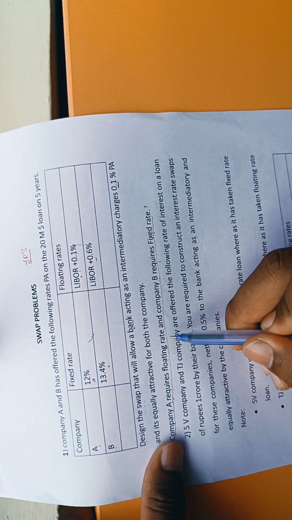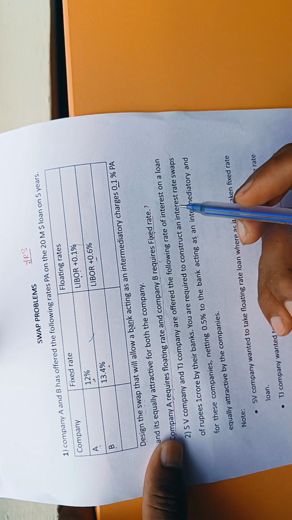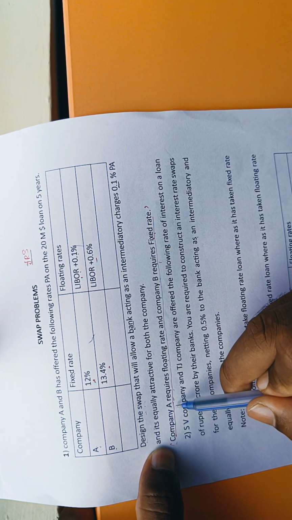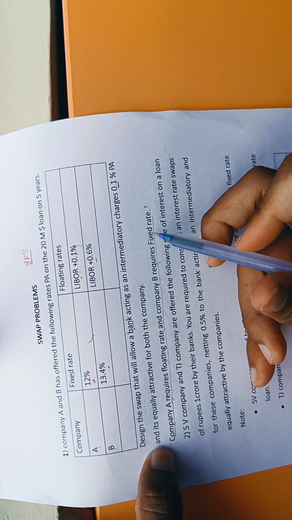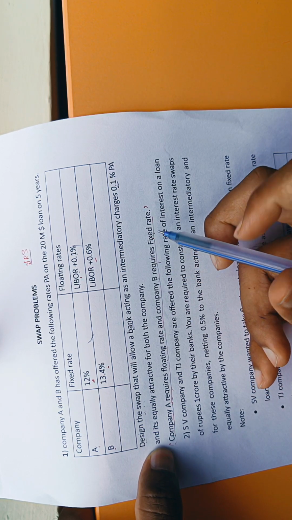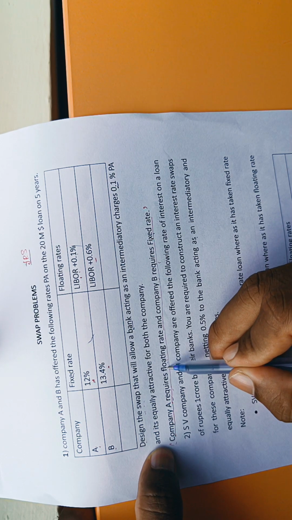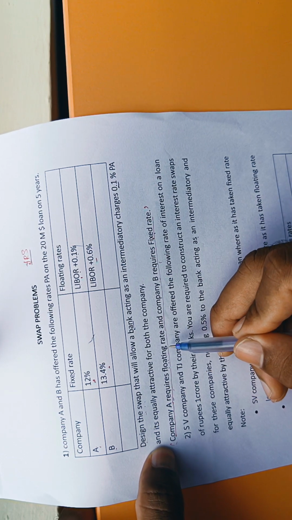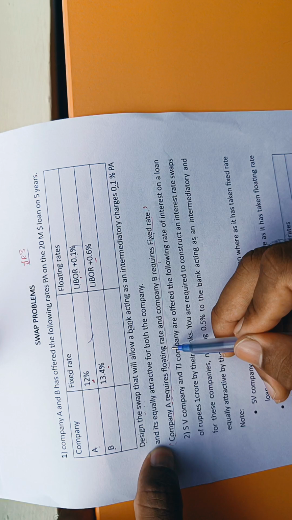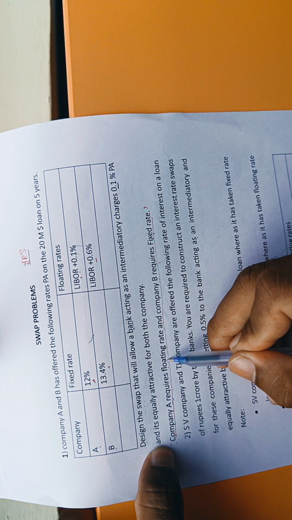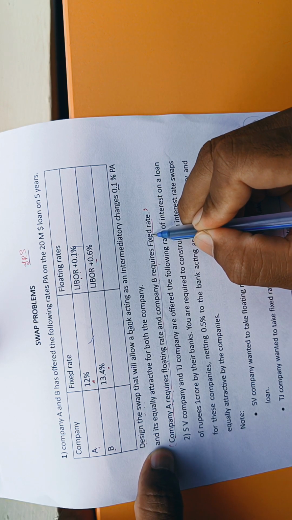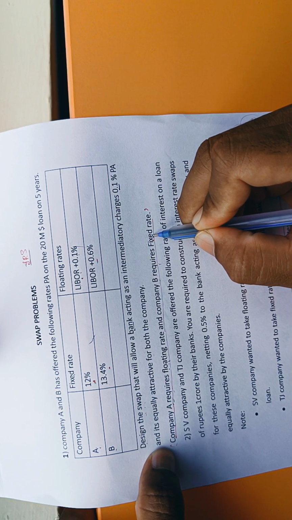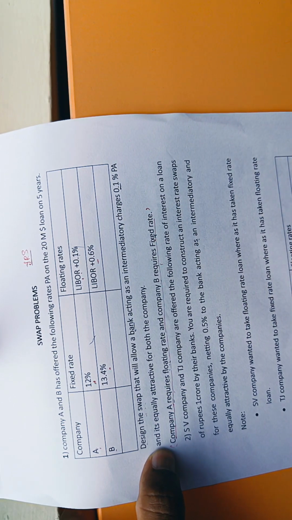Company A requires floating rate and company B requires fixed rate. Company A wants floating, company B wants fixed. Again read it once. Company A wants floating, but what did they actually get? They got fixed. They wanted floating. Company B requires fixed, but they got floating. That is the main point.